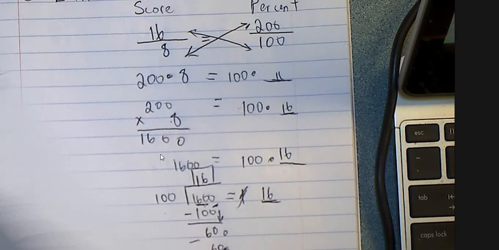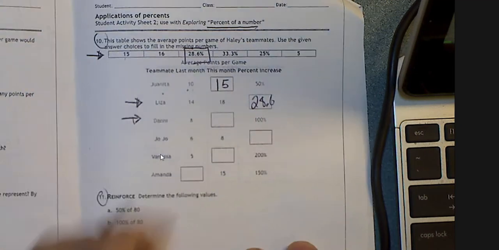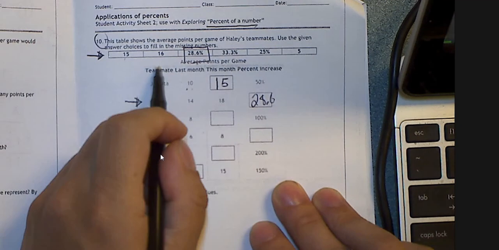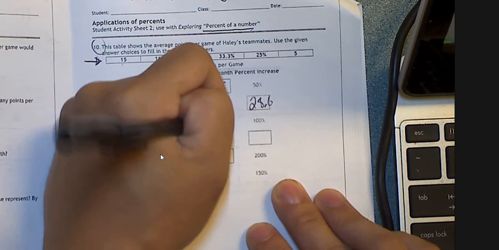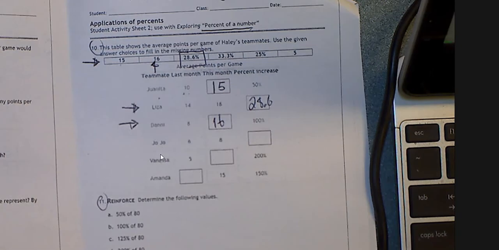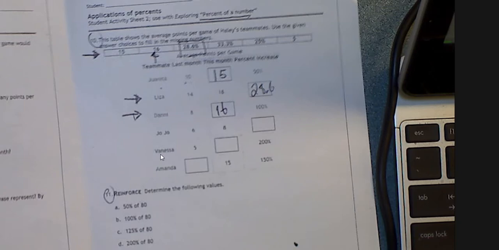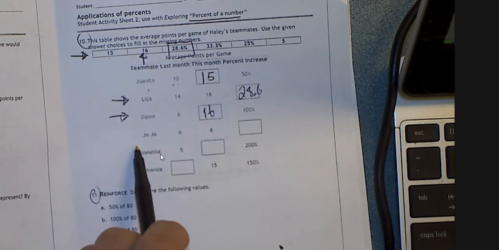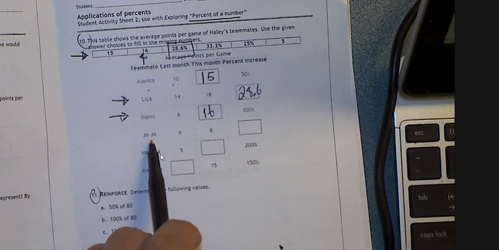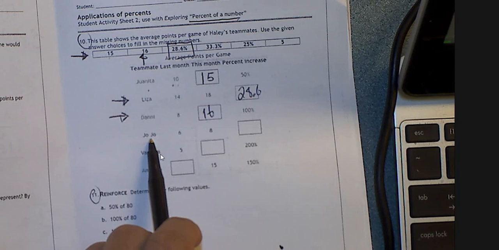So go back to our chart. Find Danny. Is there a 16 around here? There's a 16 right here. We'll put the 16 right there. We just did 3 together. If you feel confident about it, do pause this video, do JoJo on your own. If you don't feel confident, then follow me and let's do JoJo's.